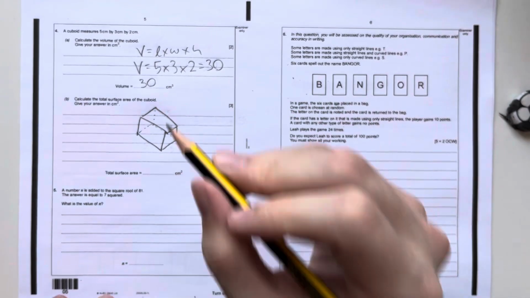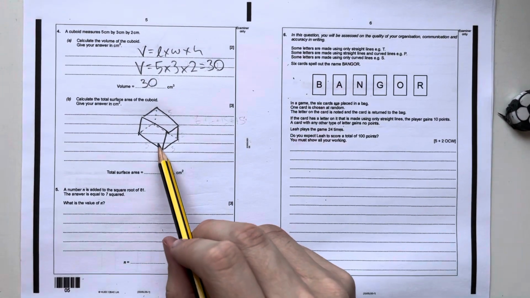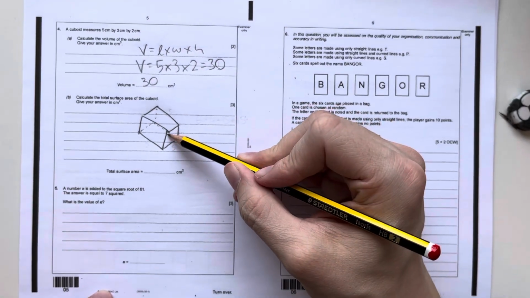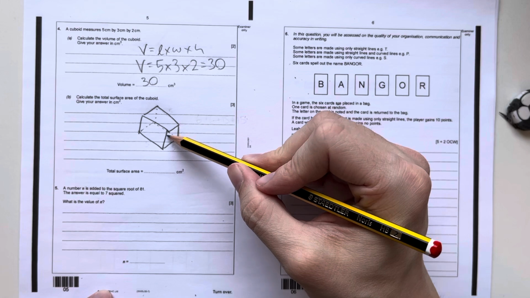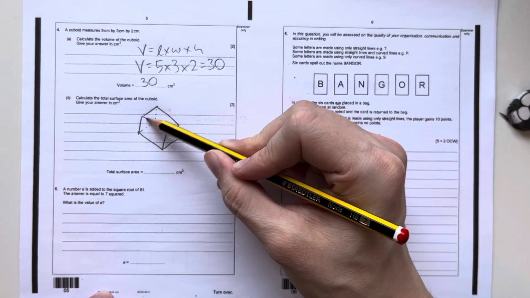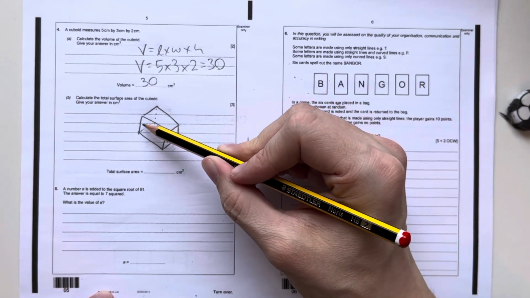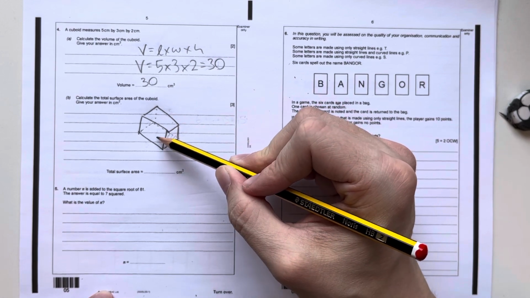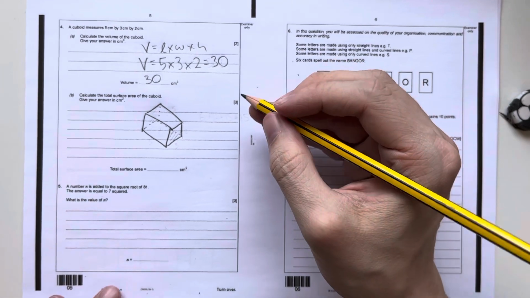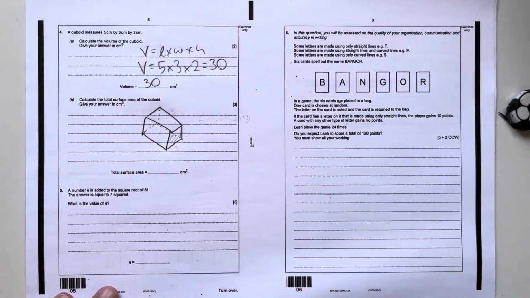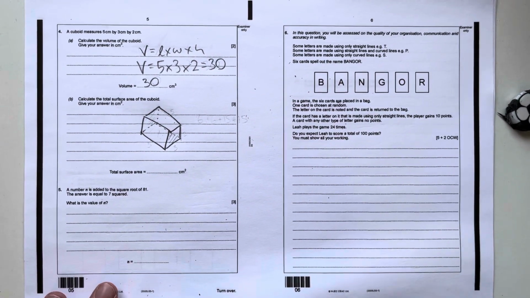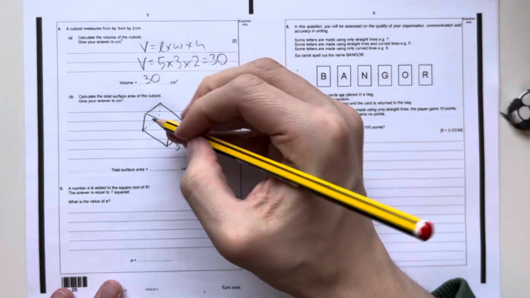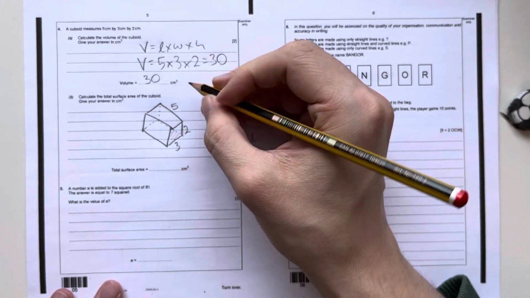So this cuboid has 6 faces, and we find the area of all 6 and add them up. Luckily, because it's a cuboid, these are in 3 pairs. So this front face and this back face will both have the same area. This side panel will also have the same area as the other side panel, and the floor and the ceiling will also have the same area. So we only have to find 3 areas, double them, and then add them all together. So I'll label this one 3, this one 2, and the length is 5.